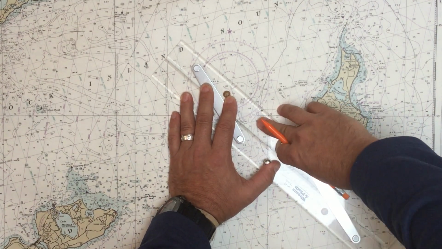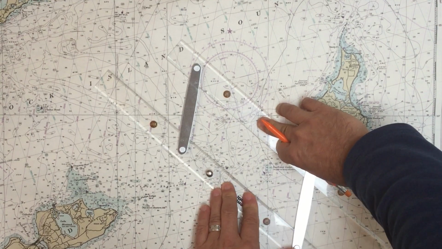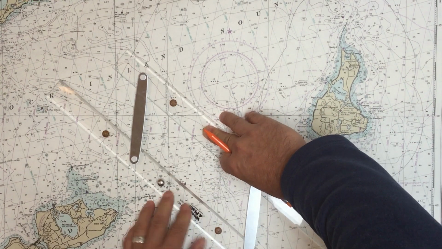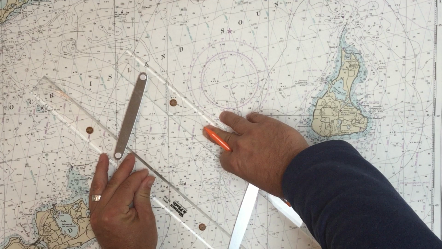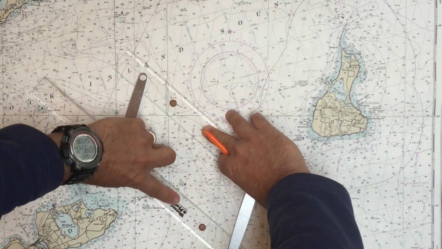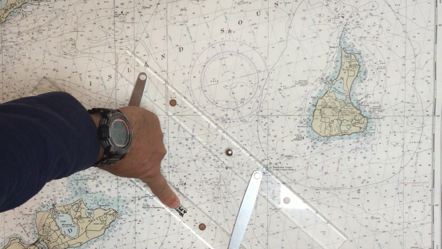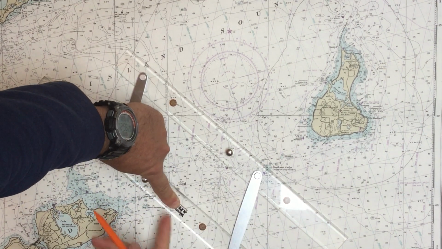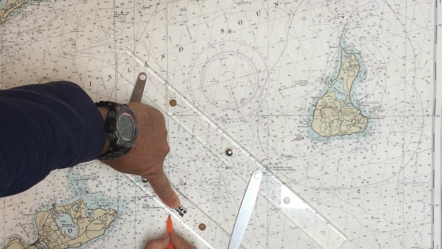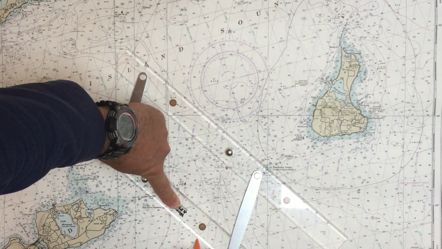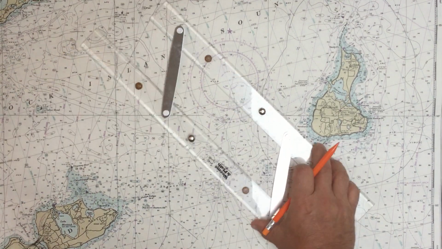There's my 130. I'm going to draw a line from my starting point in the direction of 130. So 130 is that way, it's kind of south.